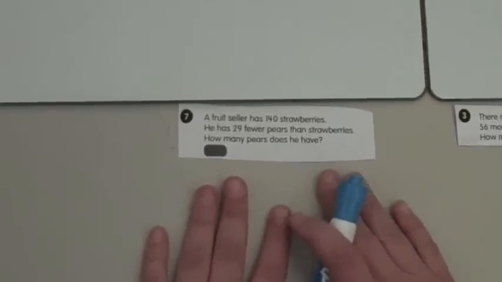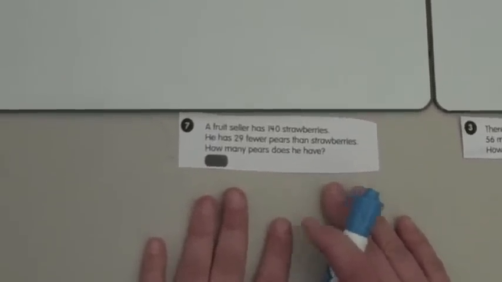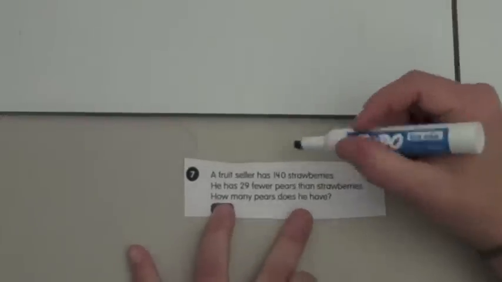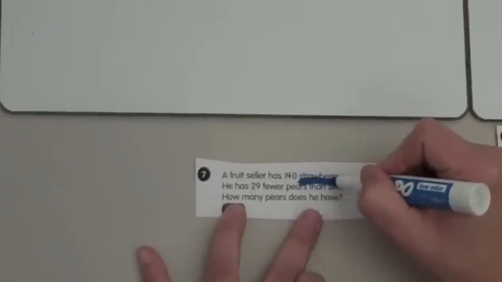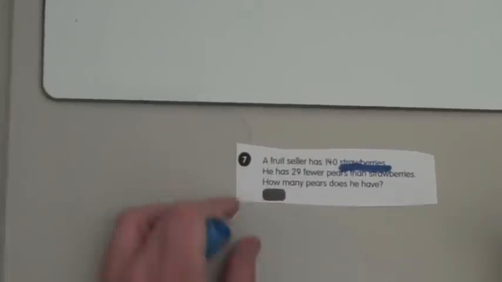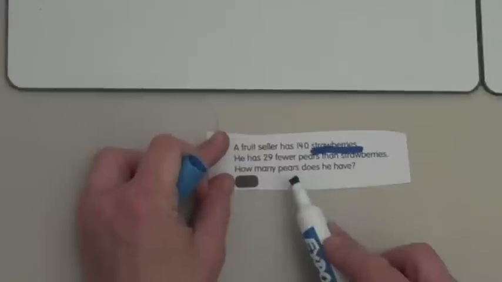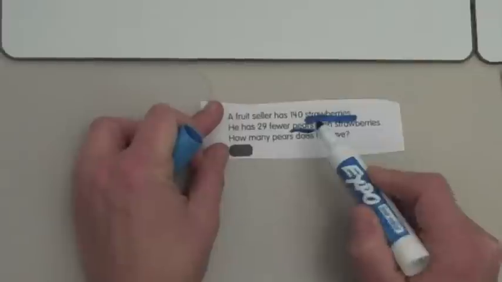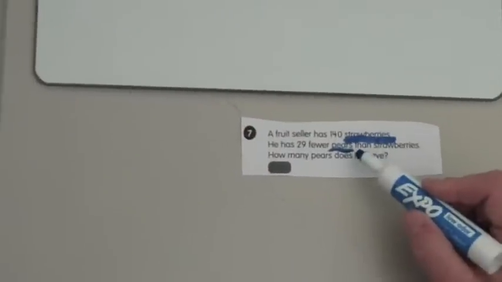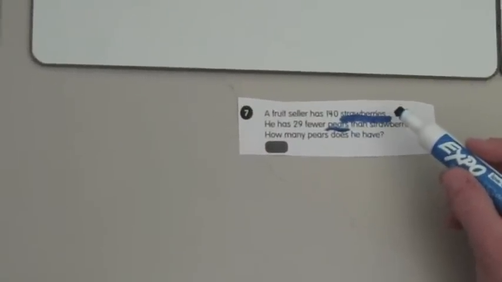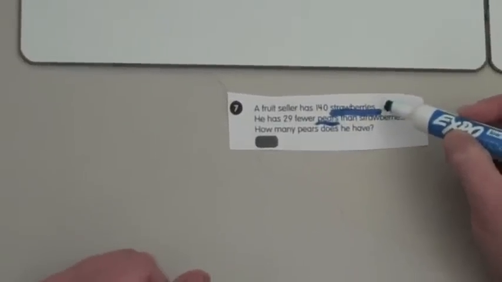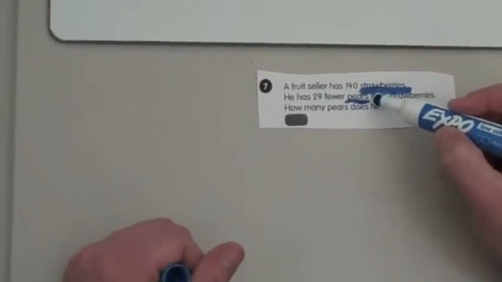So in this, we're looking at two different kinds of fruit. We're looking at strawberries, and we're also looking at pears. So I have one number that represents how many strawberries they have, and in the question, I'm looking for the number that represents the pears. So right here, the fact that I'm looking for two different kinds of sets, that's going to tell me that this is comparing. I'm comparing how many strawberries I have to how many pears I have.